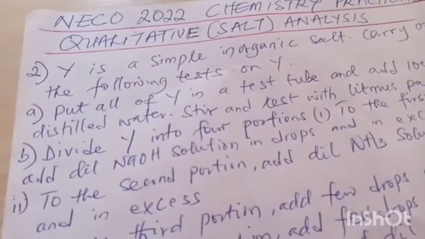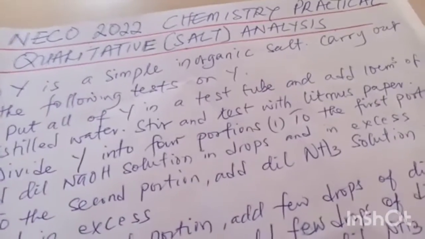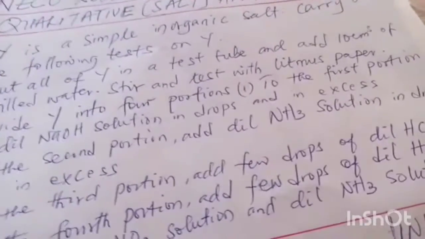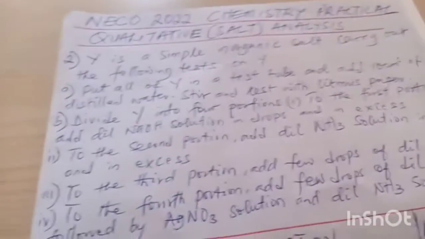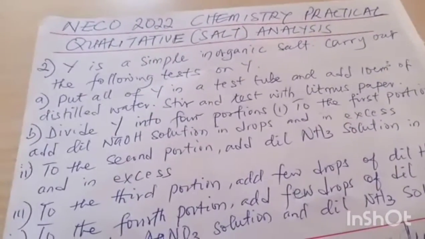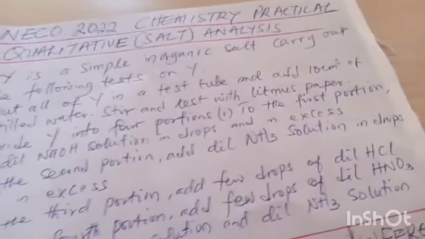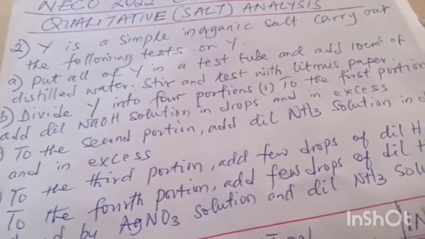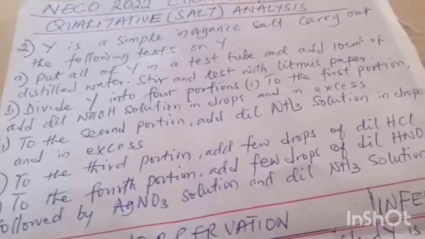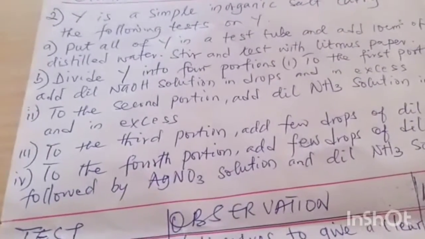B. Divide Y into 4 portions. Roman numeral 1. To the first portion, add dilute sodium hydroxide solution in drops and in excess. 2. To the second portion, add dilute ammonia solution in drops and in excess. 3.